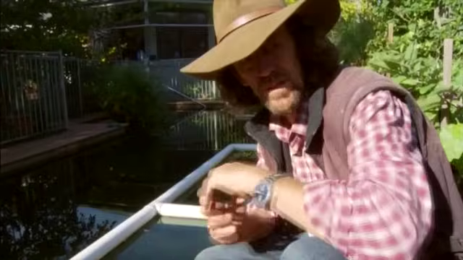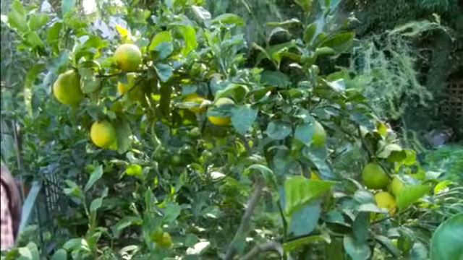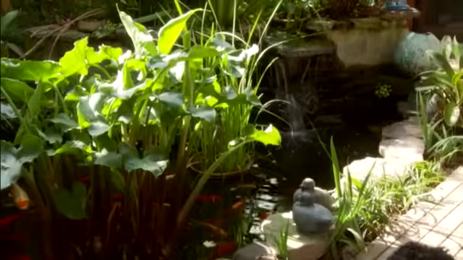Fantastic. Yeah, a hook and a line and I'd have a meal out of there in no time. And it wouldn't be long before we just gain more and more and more food out of a system like this. Not only growing fish, but it's also growing vegetables on the side here. We've got vegetable gardens, chickens, we've got fruit trees. We're overlooking the whole system from the house.